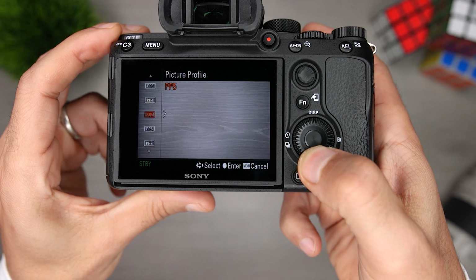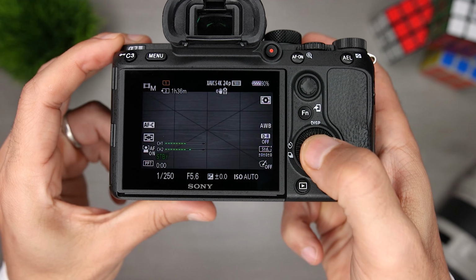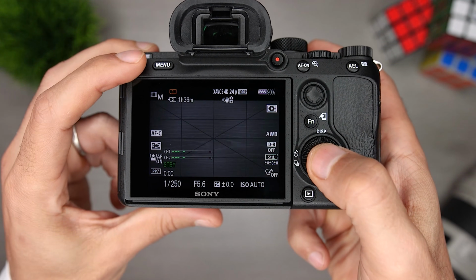On the other hand, if you still want to do better than the standard profiles, but don't want to use S-Log2, you can set one of the other profiles to Cine 4, HLG2, or HLG3, but that's for another video.